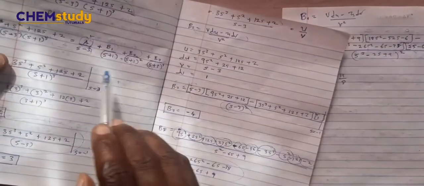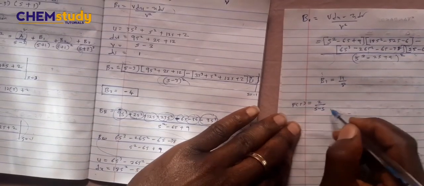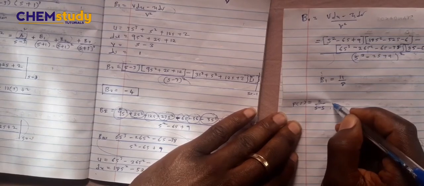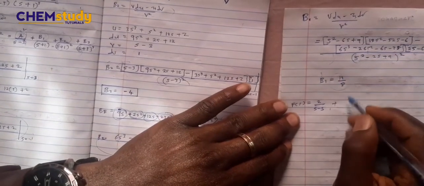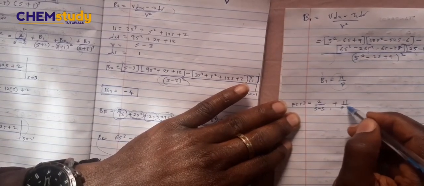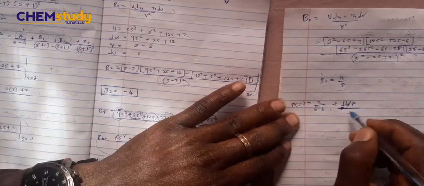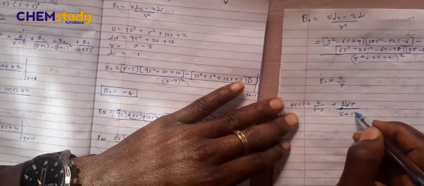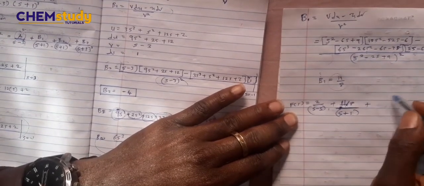Remember 2 over s minus 3, plus B1 that we just found, which is 11 over 8, over s plus 1, plus B2.